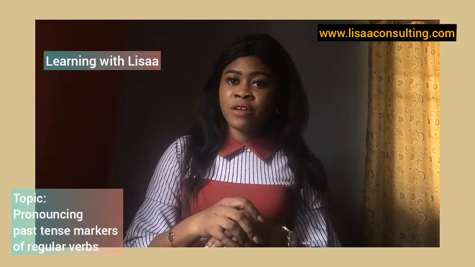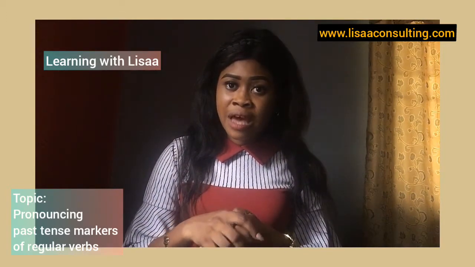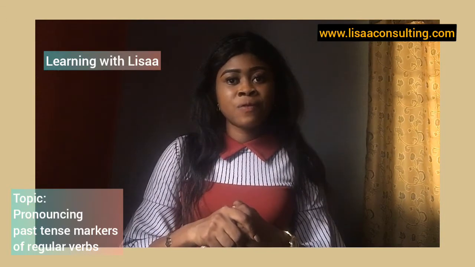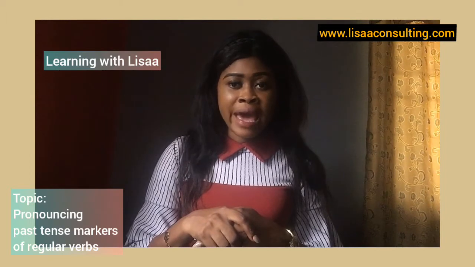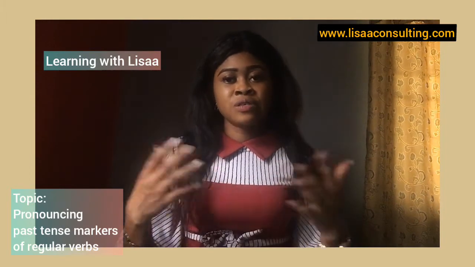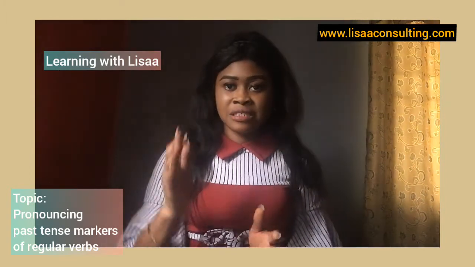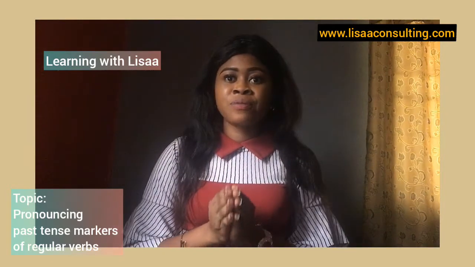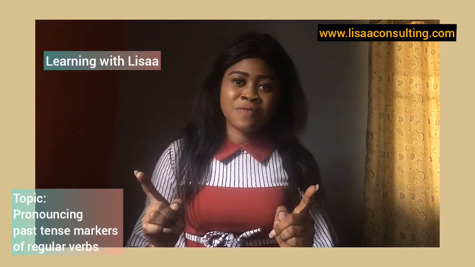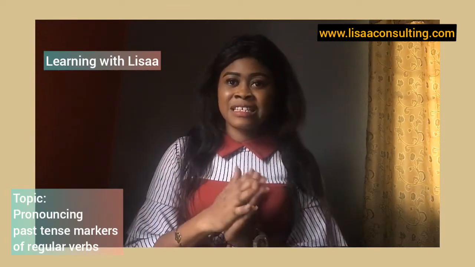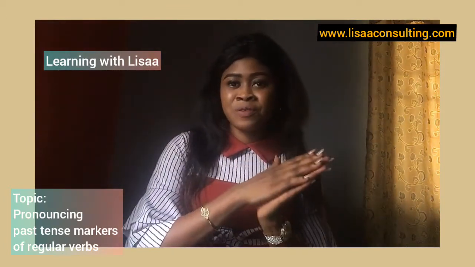Number one, if the regular verb ends in a voiceless consonant sound, you say the past tense form as t. And then rule 2, if a regular verb ends in a voiced consonant sound, you say the past tense form as d. However, if a regular verb ends in the sound t or d, you say the past tense form as id. These are the examples I just gave a few minutes ago.